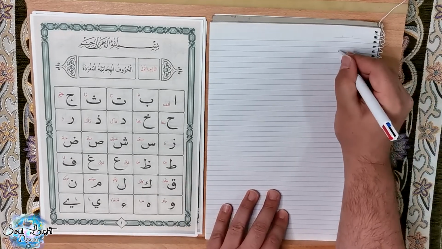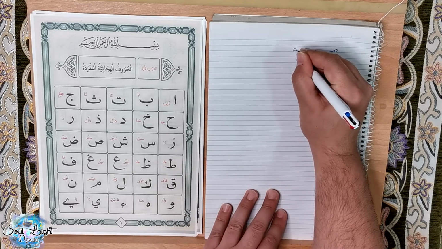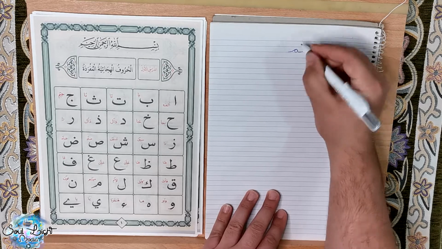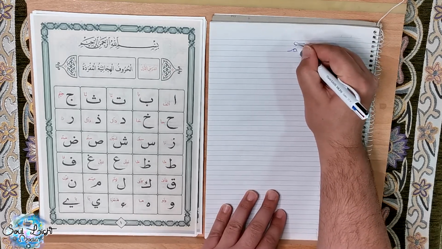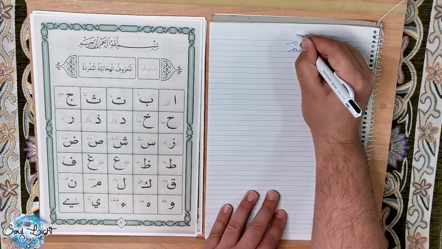Meem. Meem at the beginning of a sentence. Meem in the middle is a circle below the line. So it kind of wraps around. I'll do it again. Below the line and go back again. One more time.